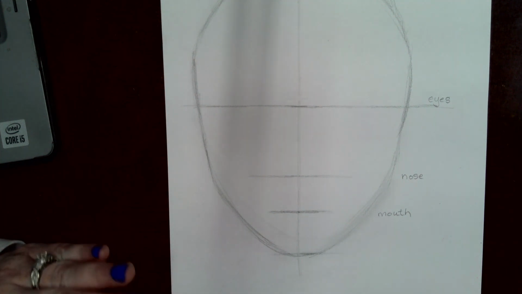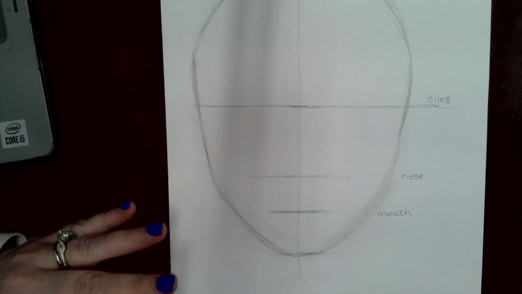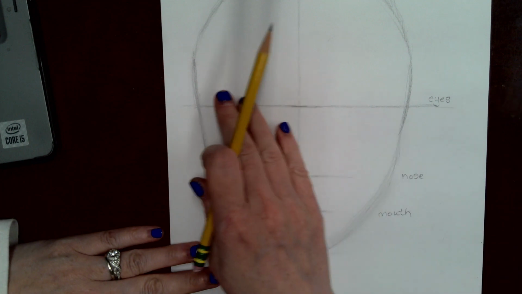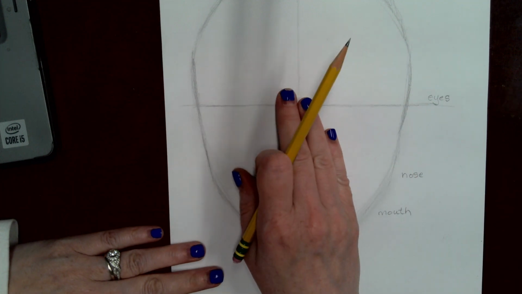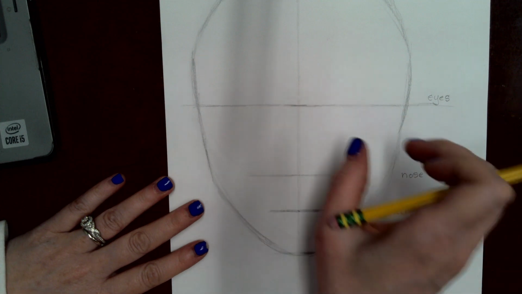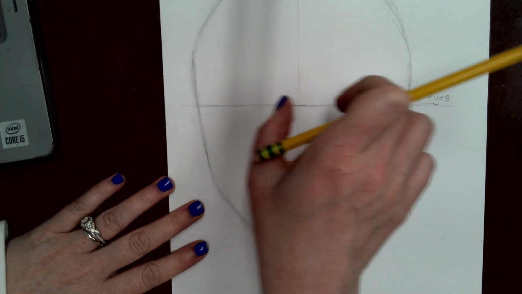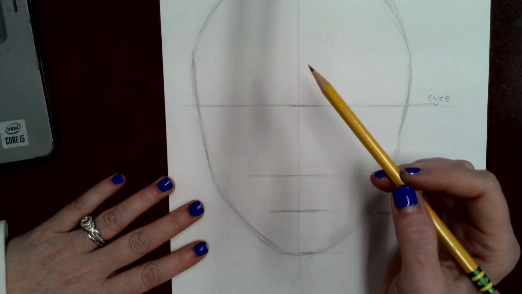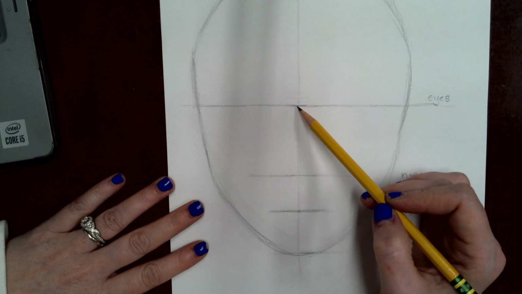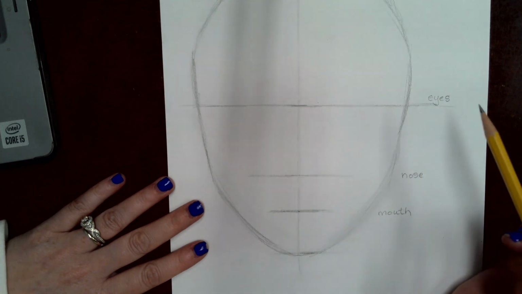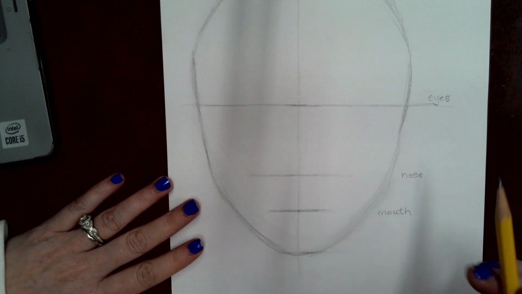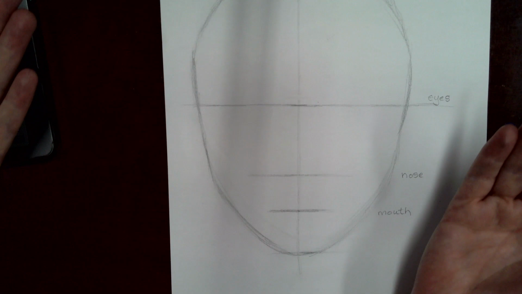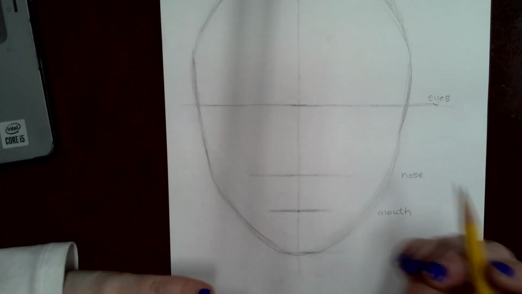So there are some proportion facts that we know. When we are looking at someone's face, obviously the width of both eyes are going to be the same, but there's also, some people don't know this, the distance between the two eyes is also going to be the same width as an eye. And I'll show you what I mean.